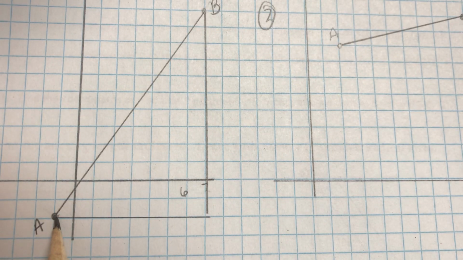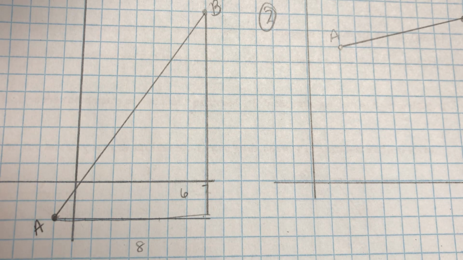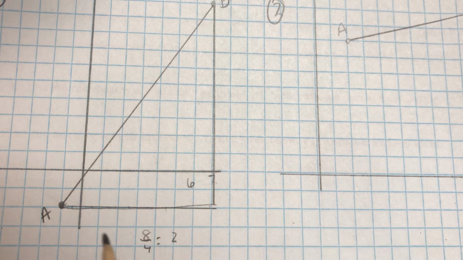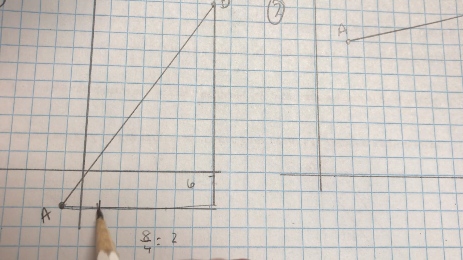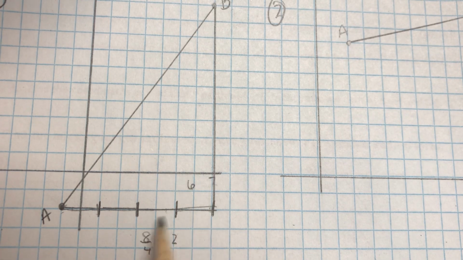So the distance from here to here is 1, 2, 3, 4, 5, 6, 7, 8. But remember, I need to divide that into 4 equal pieces. So 8 divided by 4 is 2. So every two marks, I will cut a piece. So there's 1 piece, 2 pieces, 3 pieces, 4 pieces. So there's my 4 pieces on A.